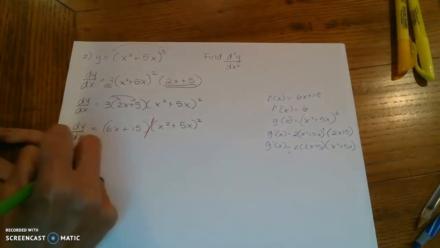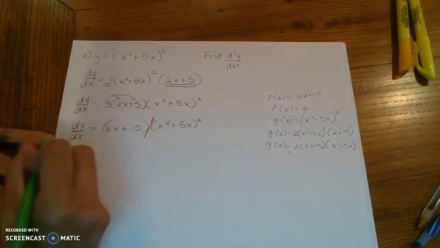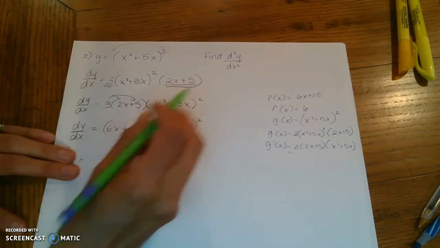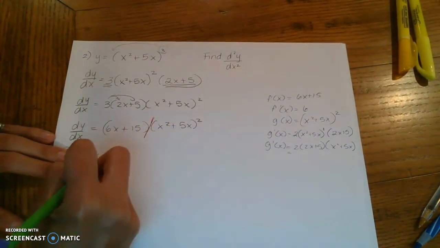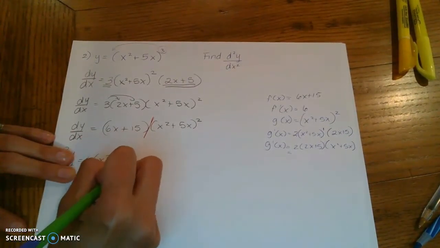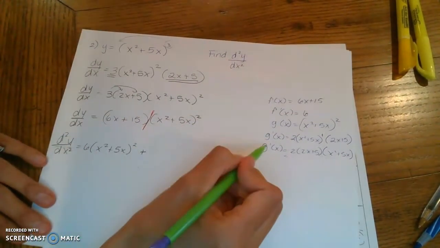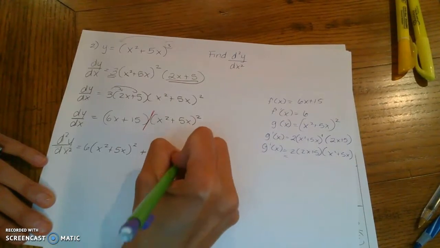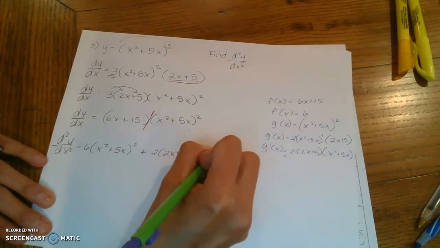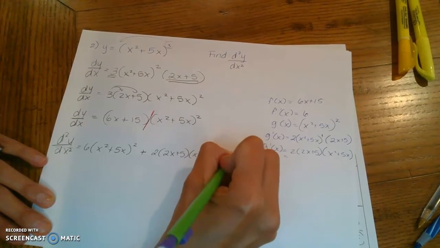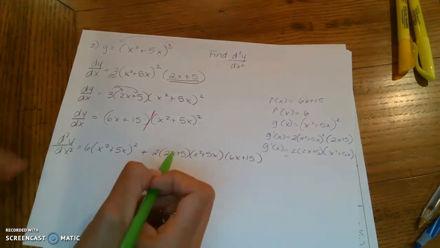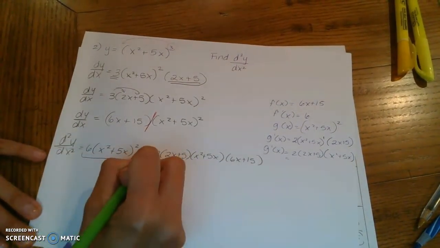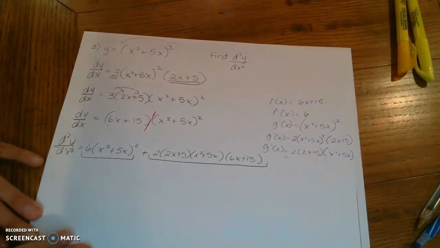So now I can write the notation. I'm on my way of finding the second derivative. And so now we have this. The derivative of the first we said was 6 times the second we said was x squared plus 5x squared, plus the derivative of the second we said was 2 times 2x plus 5 times x squared plus 5x, times the first, which was 6x plus 15. Now, I know it's very tempting to go ahead and distribute here, but remember, we don't want to do that, because if we want a GCF, we want to see what's common to both.